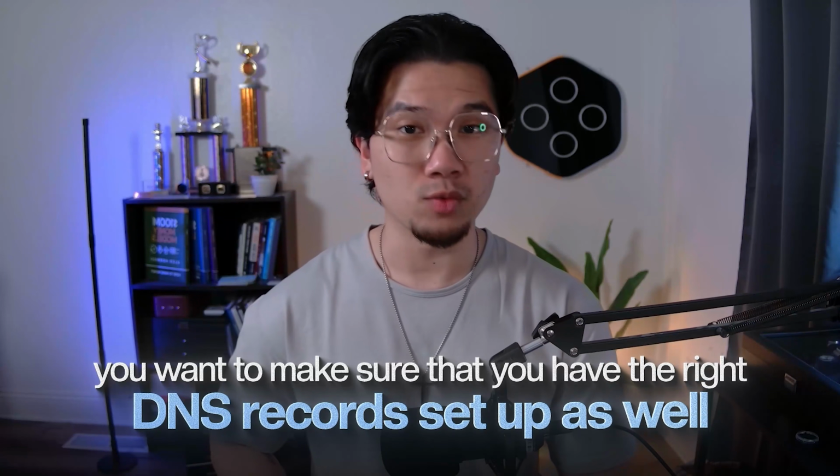Now, once you create all these secondary domains, you want to make sure that you have the right DNS records set up as well. And when it comes to cold email, there are 3 types of DNS records that you want to look out for.